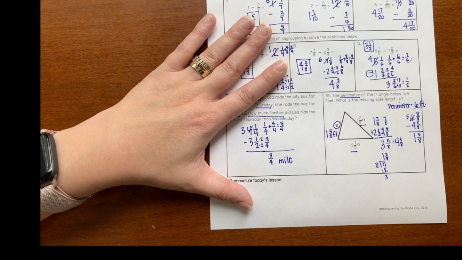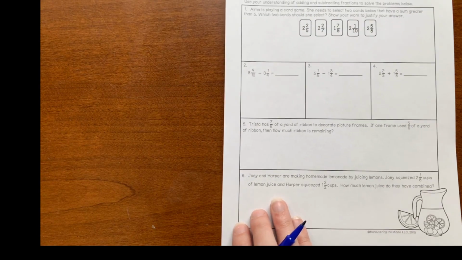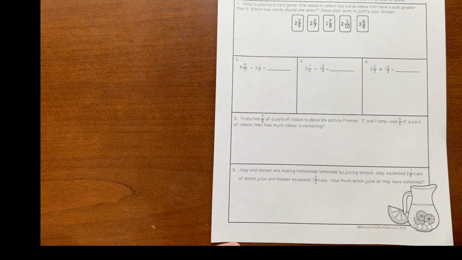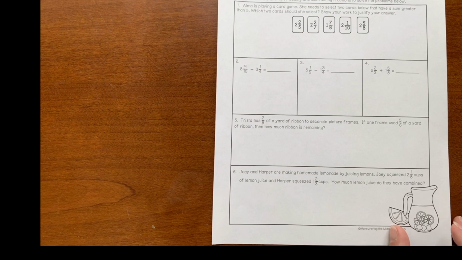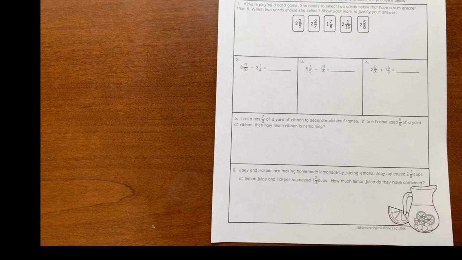So that one was a little more challenging with multiple steps. Tonight for homework, you're going to be doing homework number 2. There's a mixture of all the different things that we've practiced, and there's some word problems. So make sure that you reference your handout to be able to help you solve these problems. And when you come back to class, we'll check them.